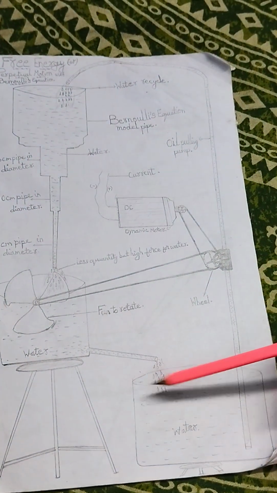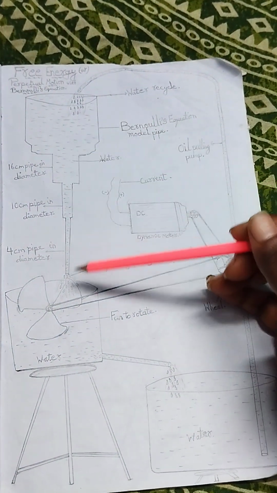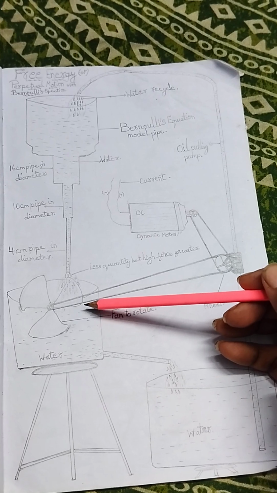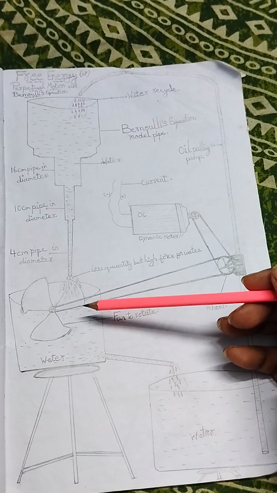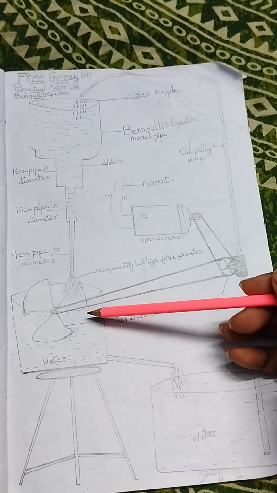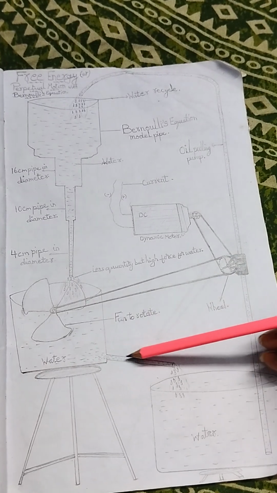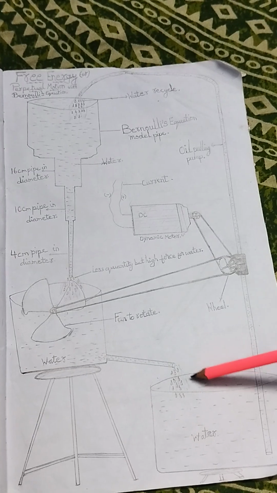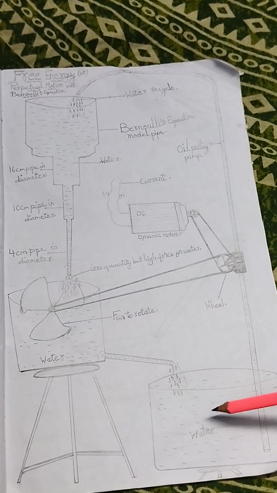How this bucket will be filled is, when the water is flowing, the fan rotates and the water gets filled in this tub, and that is the cylinder. When this tank is filled, there is a way, a pipe is connected here, and all the water flows here.